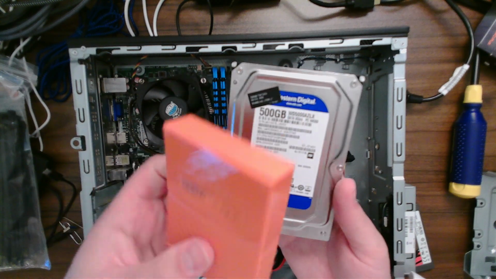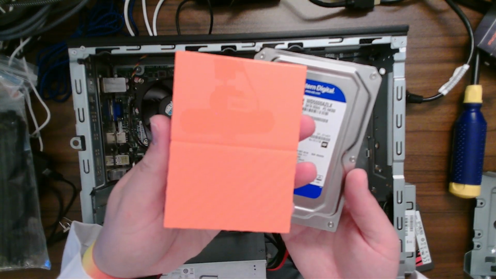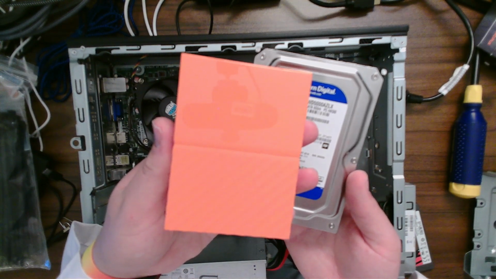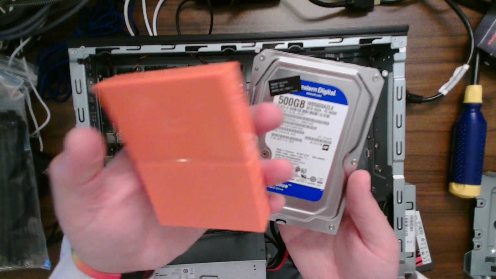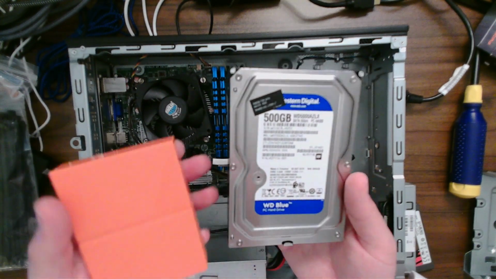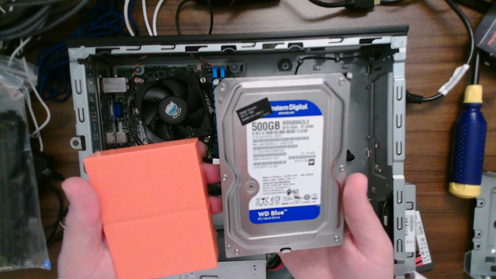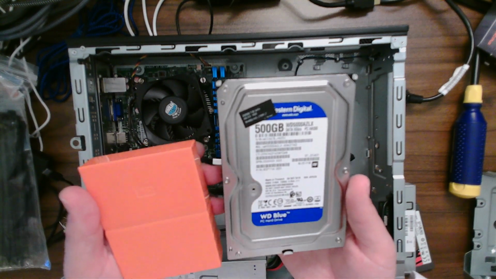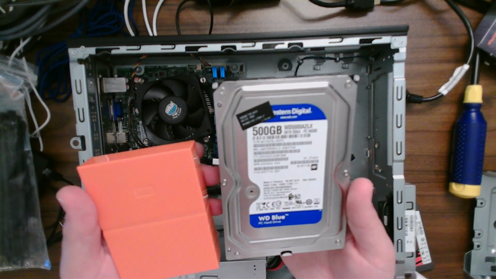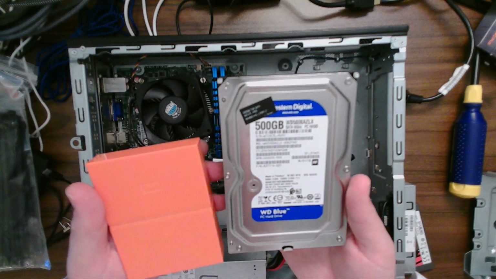I'm pretty sure this one's 5,400 RPM, which means that the disk spins 5,400 times per minute. Excuse me, minute, not second. That'd be real fast. This one, the bigger one, spins at 7,200 rotations per minute. The speed is just how fast it can seek. So the faster the disk spins, the faster it can seek the data.